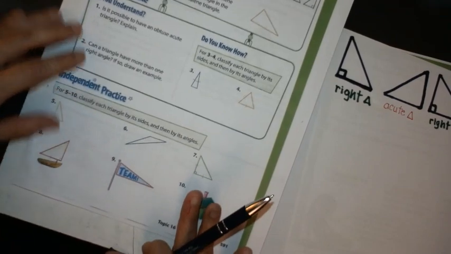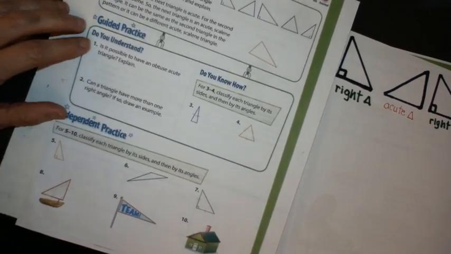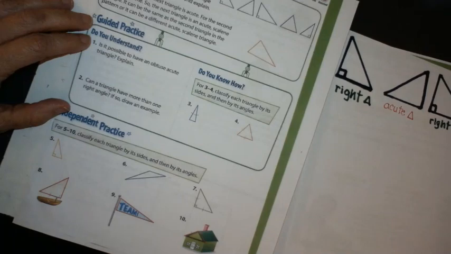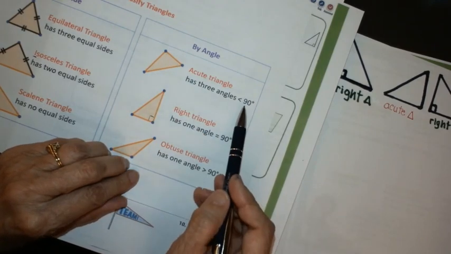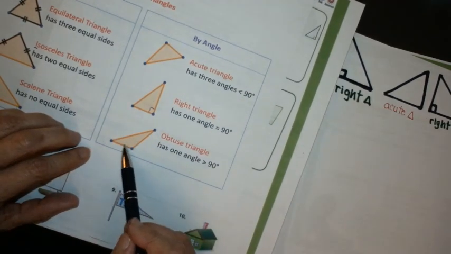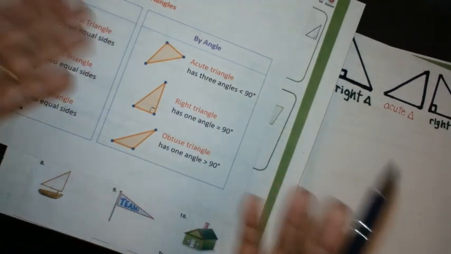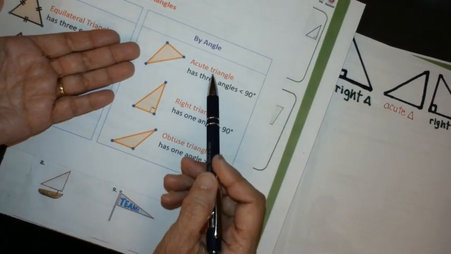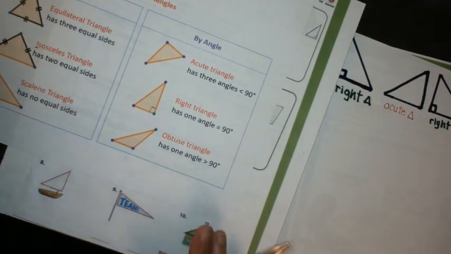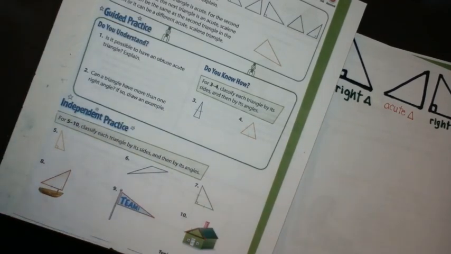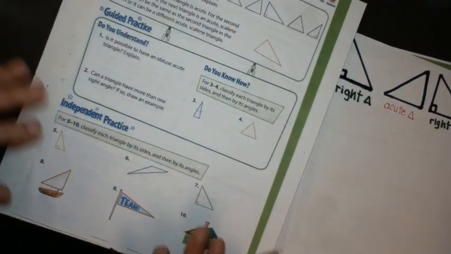So let's look at number 1 here. Do you understand? Is it possible to have an obtuse acute triangle? Well, no, you can't have an obtuse and an acute, because in an acute triangle, all three of the angles are less than 90. And in an obtuse, one of the angles is greater than 90, while the other two are acute. So you can't have them be the same name. They're either all acute, like the acute triangle, or the obtuse, where one of them is obtuse. It's like apples are apples and oranges are oranges. You can't call an apple an orange or an orange an apple because they're different.